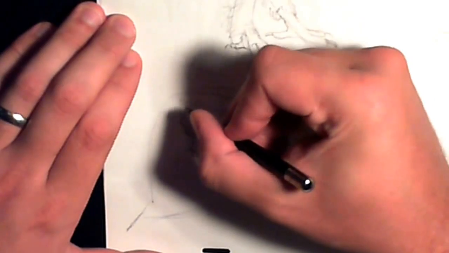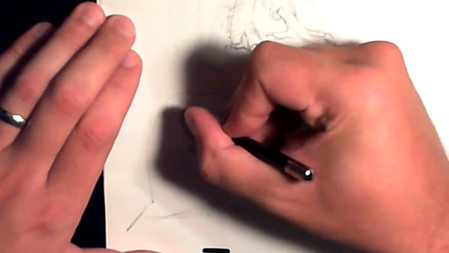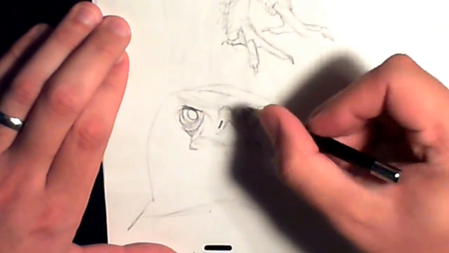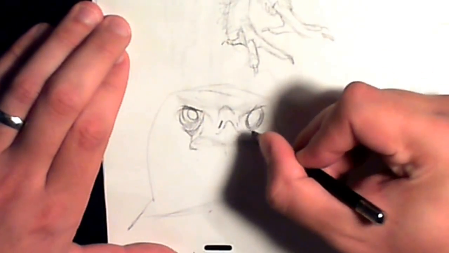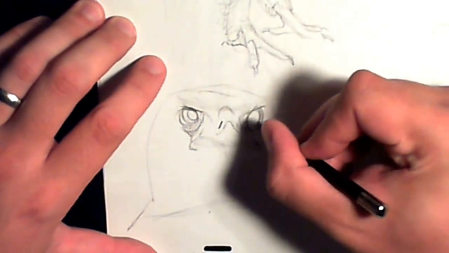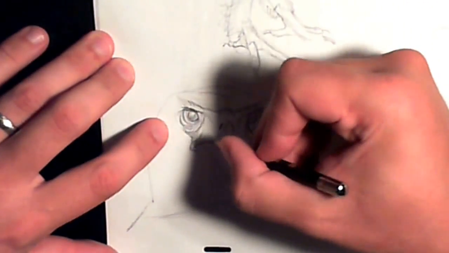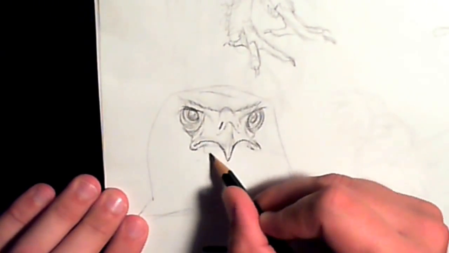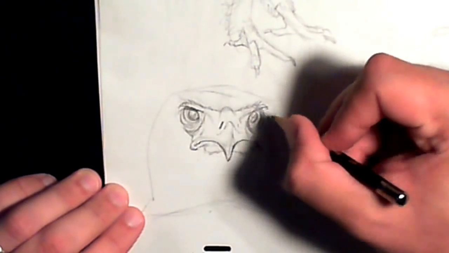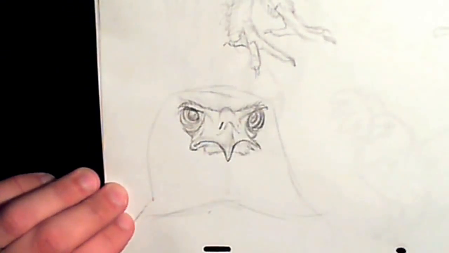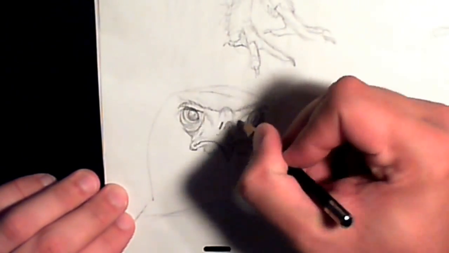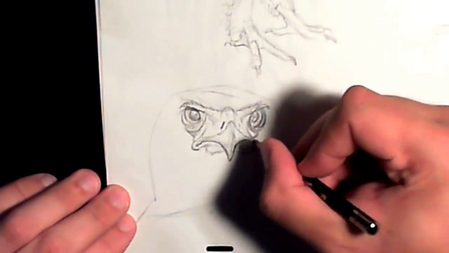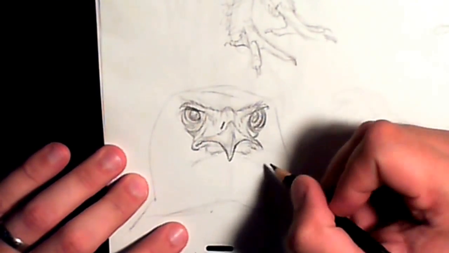Through exploring the information from the reference image, I'm attempting to ingrain in my mind those visual elements that need to be there in order for the viewer to understand that this is an eagle, that this is a bird of prey.